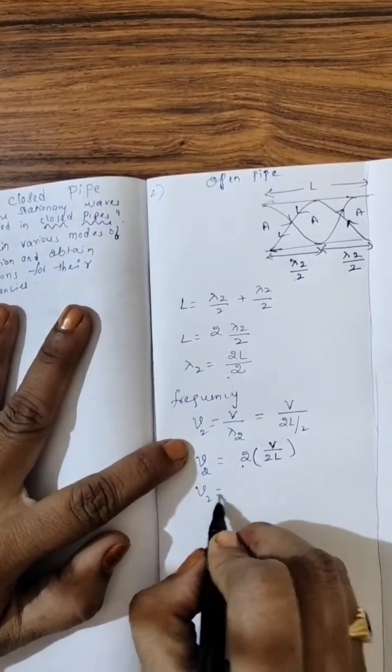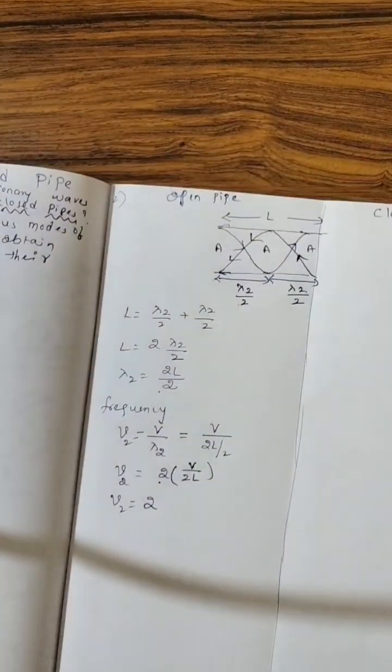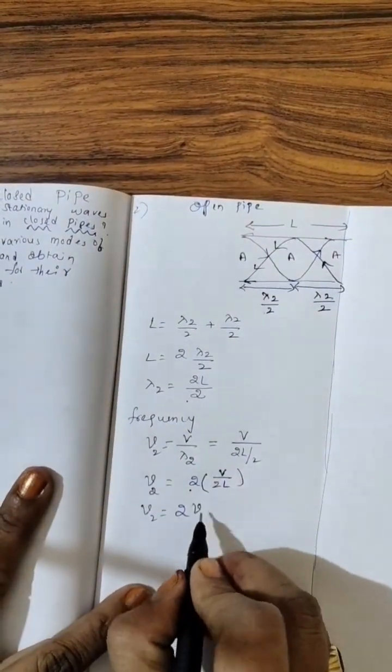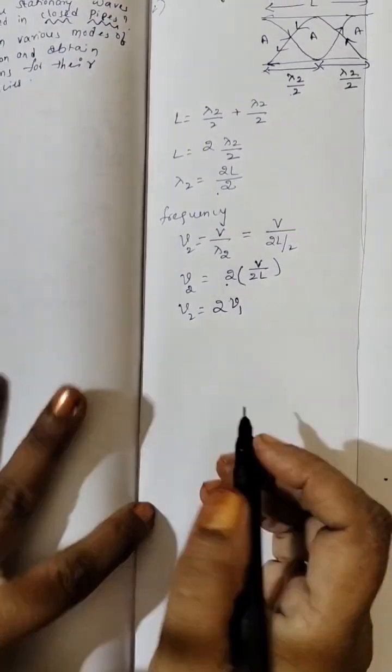Now nu 2, what is V by 2L? Nu 1. I am substituting, right? I substituted nu 1.